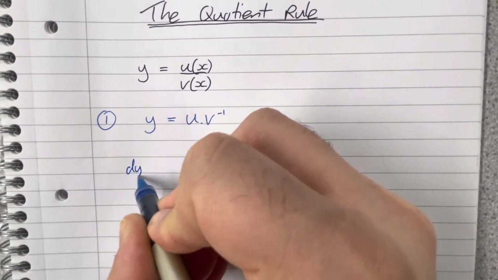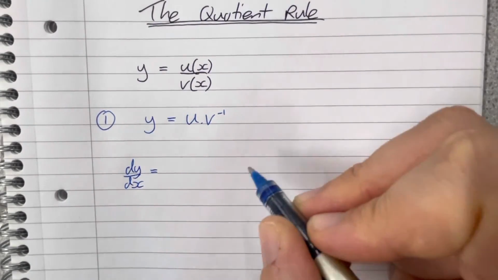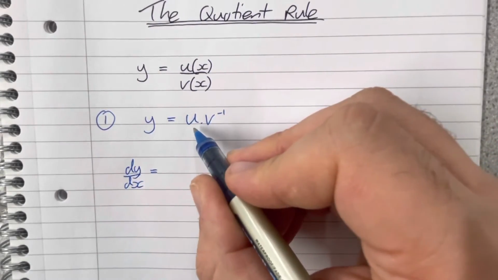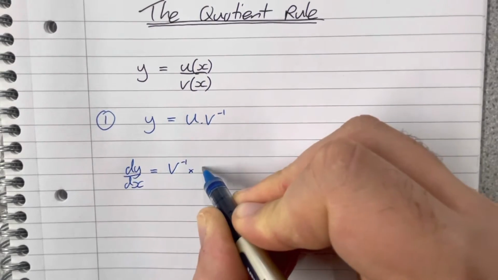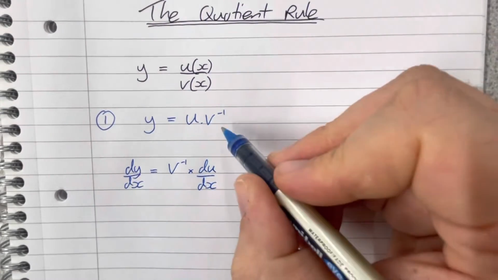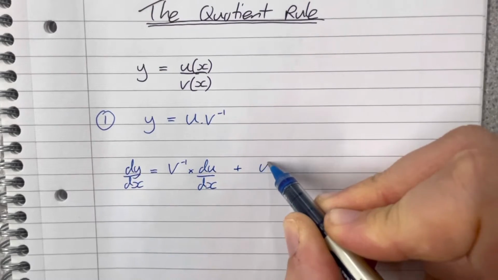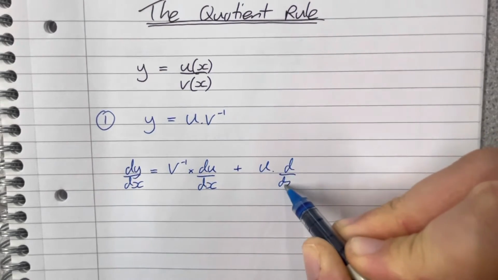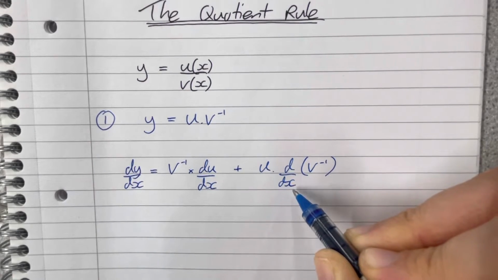So the product rule says that dy by dx is going to be this times the differential of that plus that times the differential of this. So it's going to be v to the minus 1 times du by dx. And then we need to do this times the differential of that, which is a little bit trickier, because you need to do u times the differential of v to the minus 1, but you need to differentiate it with respect to x.